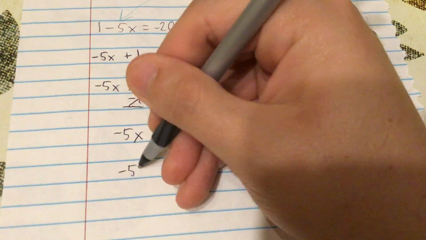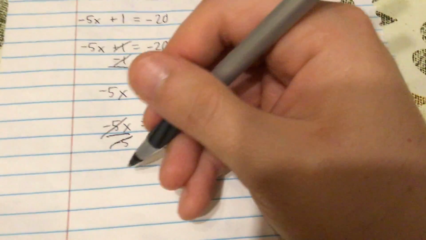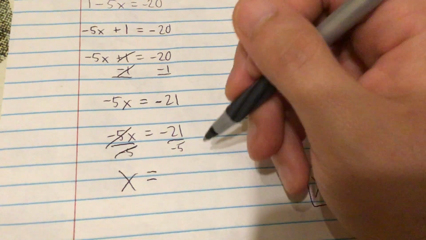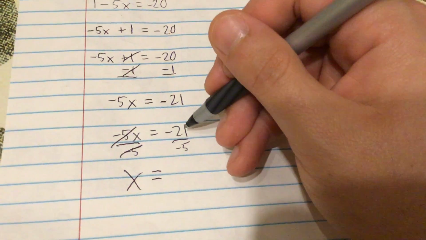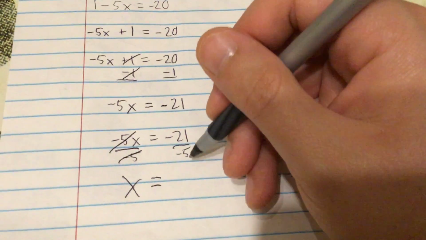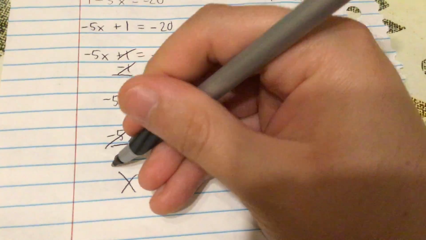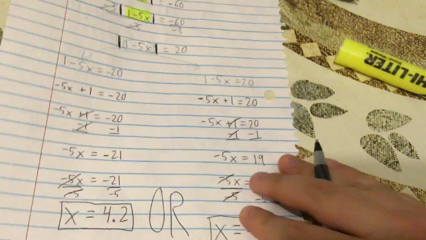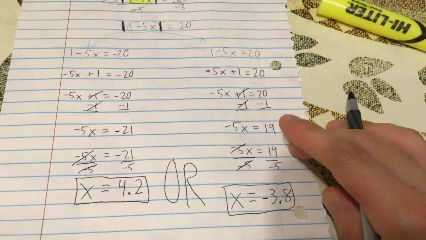And now I'm going to divide both sides of the equation by negative 5. So then x is equal to, negative divided by negative is a positive, 21 divided by 5, which is a decimal because 5 goes into 20 a whole number of times and there's 1 out of 5 remaining. So that would be positive 4.2. So your solution set in this problem is either x is positive 4.2 or negative 3.8.